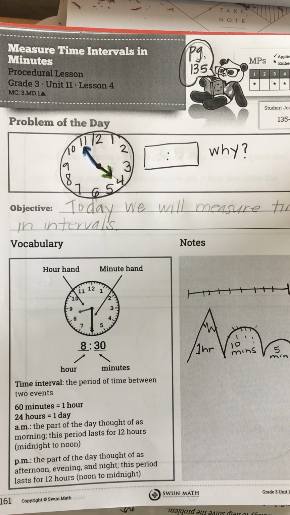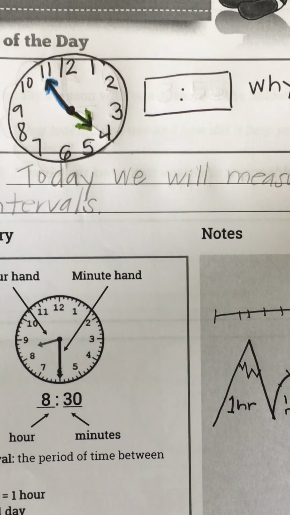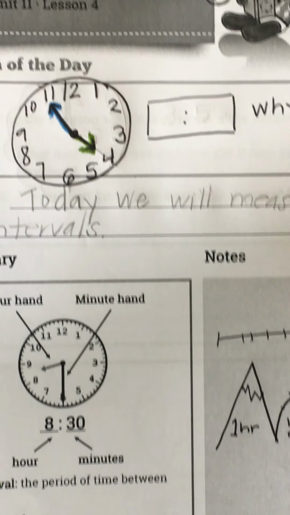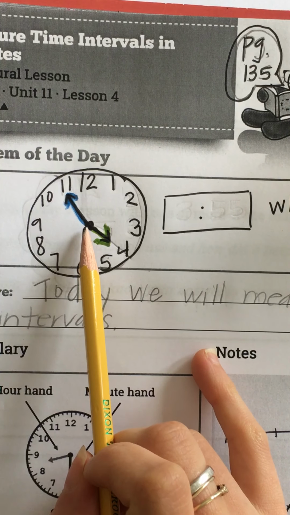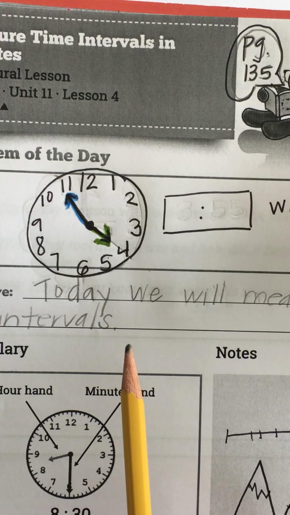So today we are continuing on in math with Unit 11, Lesson 4. And before we get started on our objective, we are going to go ahead and look at this problem of the day. And it's just a simple, what time is it problem. So let's go ahead and look at this. I already have my minute hand labeled in blue and my hour hand labeled in green.